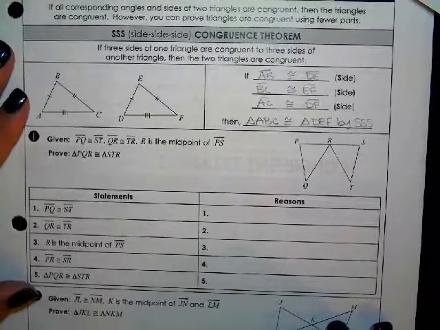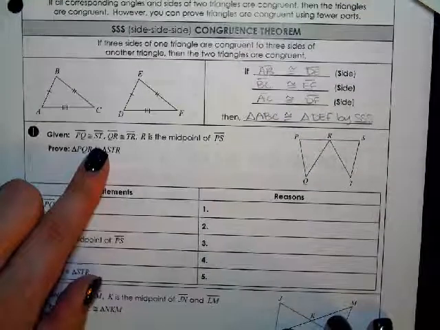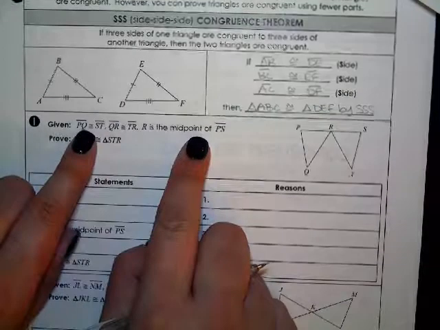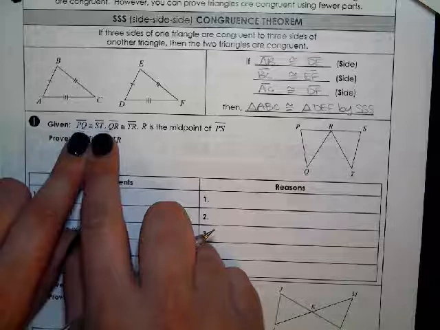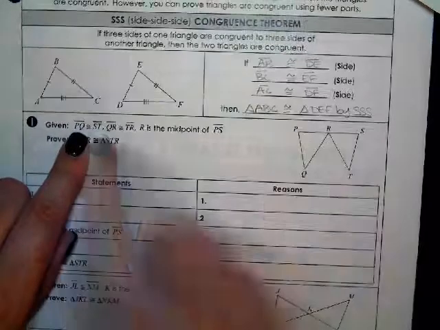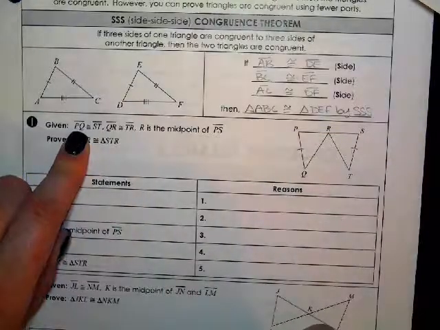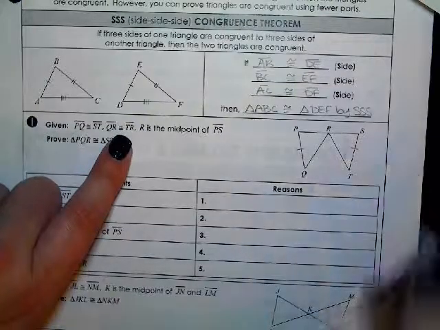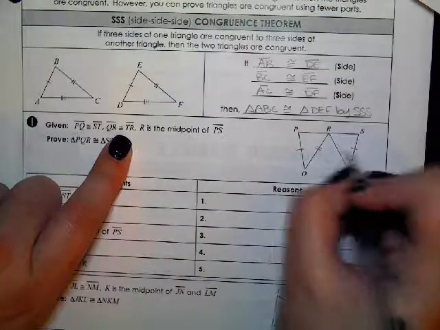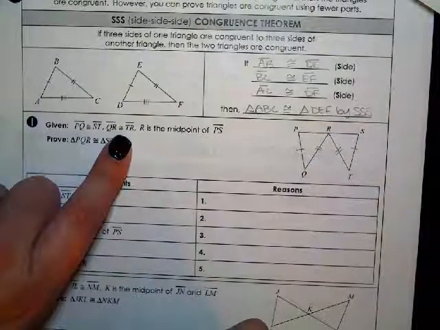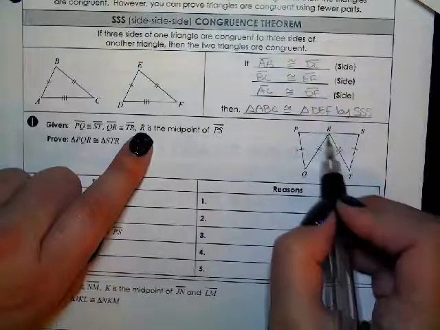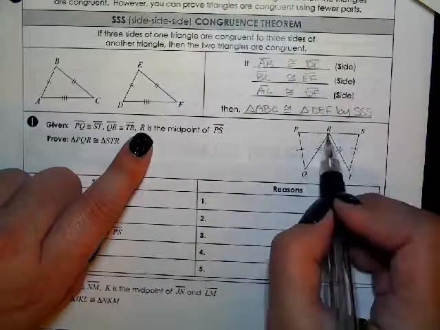Okay, so here's the proof. It starts off with three given pieces of information. That's quite a bit. So first we've got PQ is congruent to ST, so I'm going to label that. PQ, ST, those are congruent. QR is congruent to TR. And then it says R is the midpoint of PS. So PS is a long line. R is the midpoint. That means R cuts it in half.